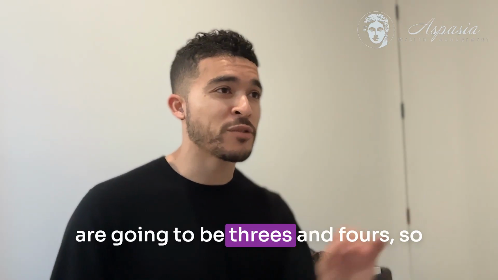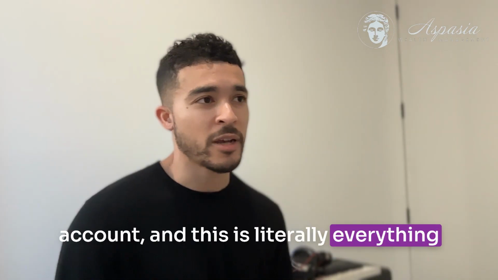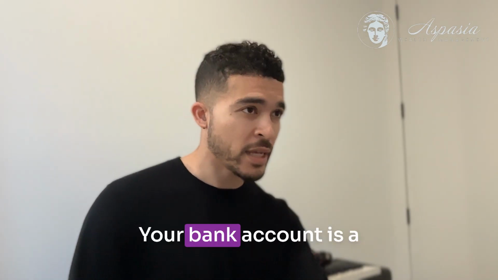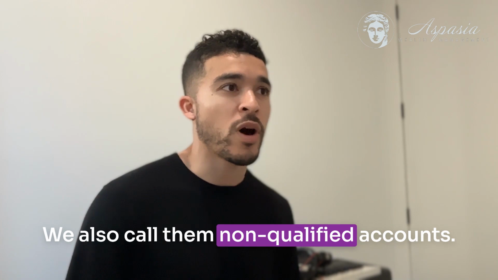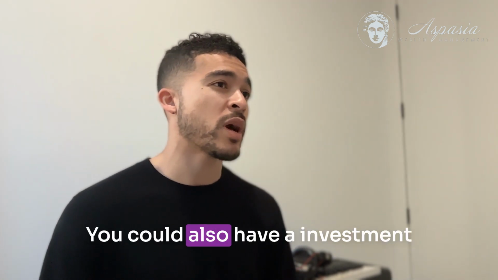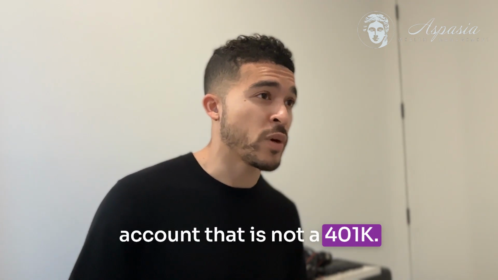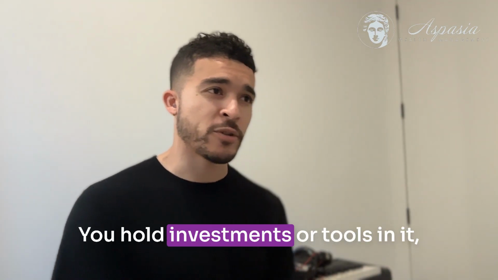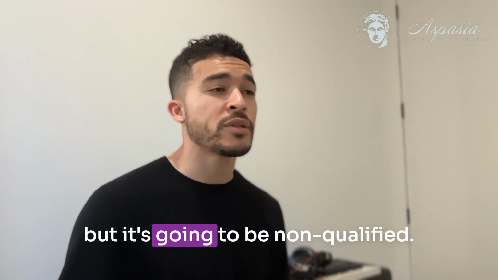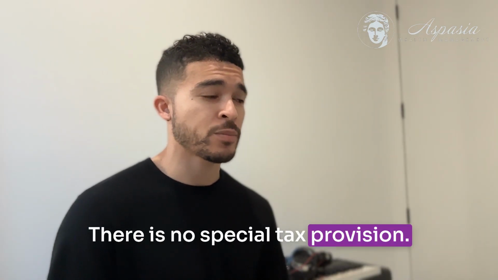They are going to be threes and fours. So on the other side is a non-retirement account. And this is literally everything else that's not a retirement account. Your bank account is a non-retirement account. We also call them non-qualified accounts. You could also have an investment account that is not a 401k. It's not a bank account, obviously, because you don't hold cash. You hold investments or tools in it, but it's going to be non-qualified. There is no special tax provision.